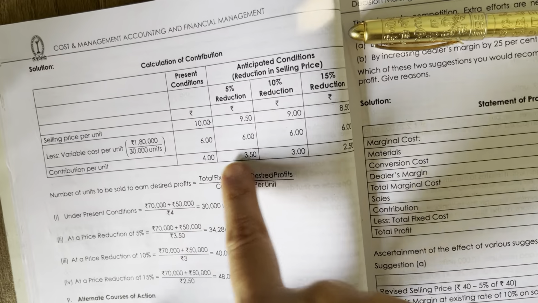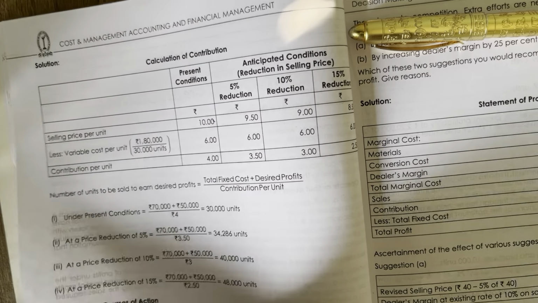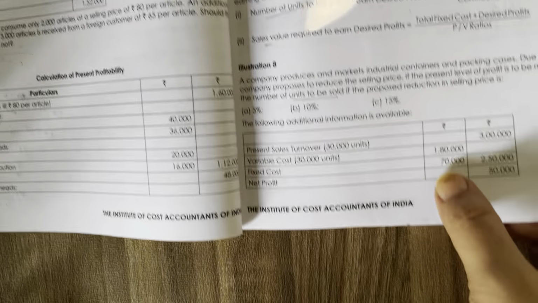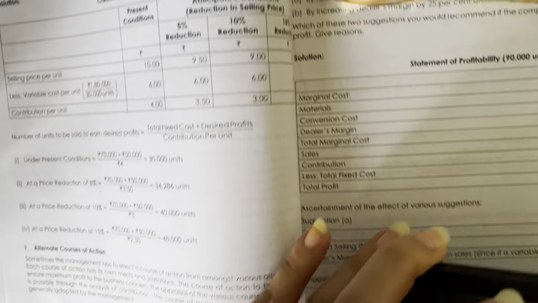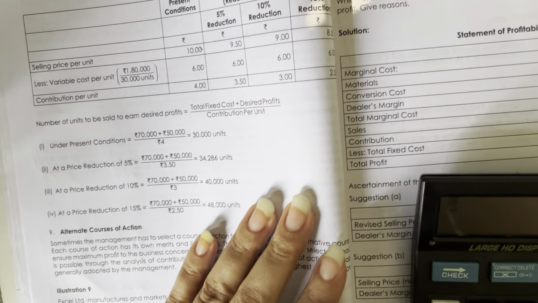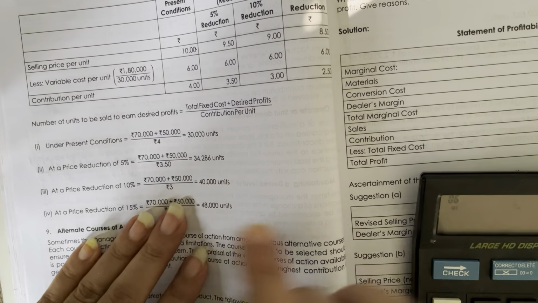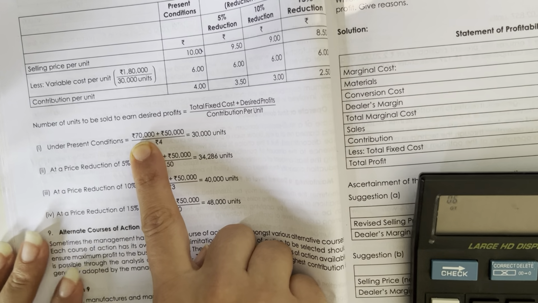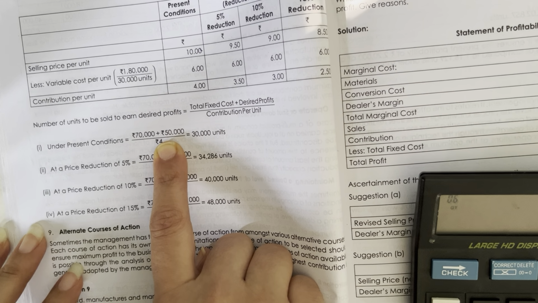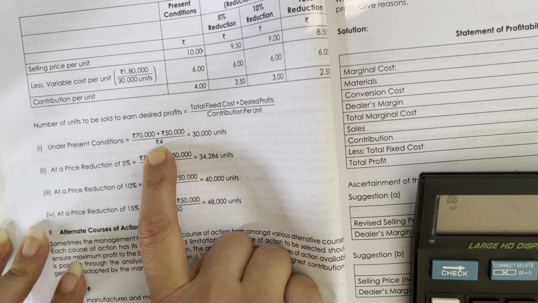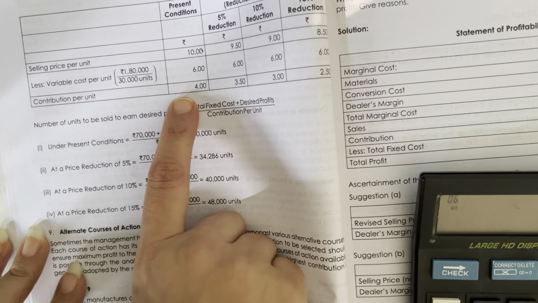Now, based on this contribution and the fixed cost information given in the question, I'll find out the number of units to be sold. 70,000 is the fixed cost, and 50,000 is the desired profit given in the question, divided by the 4 rupees contribution calculated above.